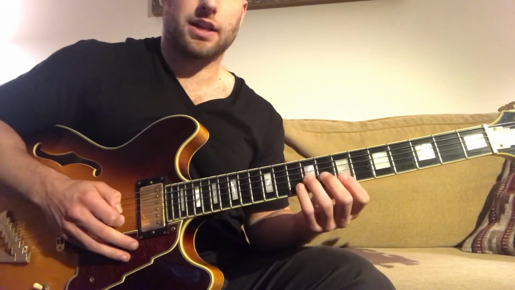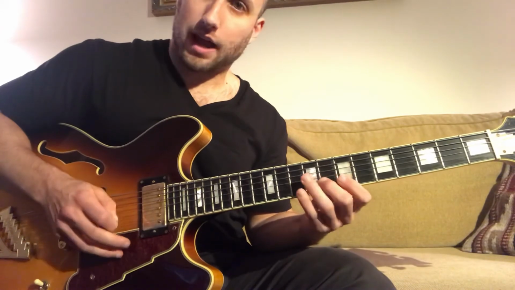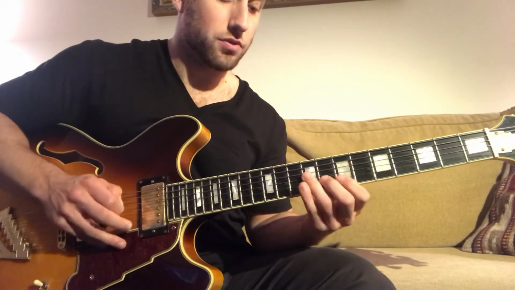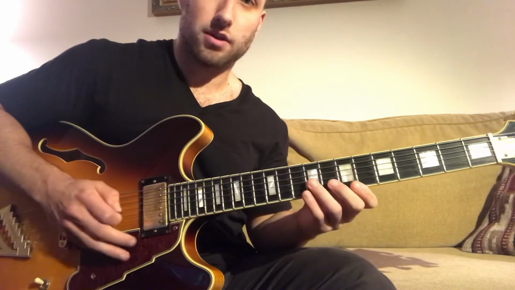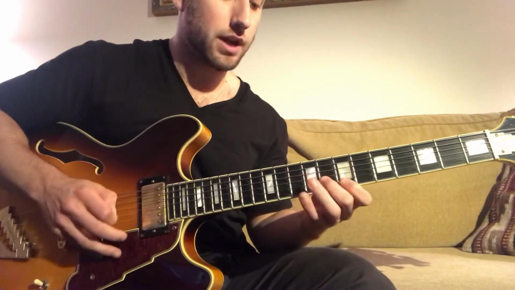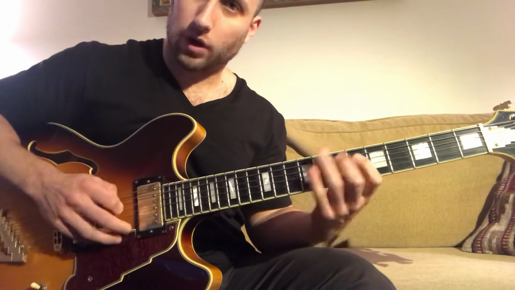So what he's doing, again, this is starting on beat 3. 3 and 4 and 1 and 2 and 3 and. So that is just straight up E minor triad. There's no other extra notes. 1 and 2 and 3 and then 4 and 1.